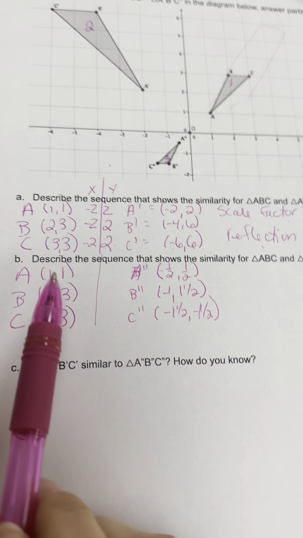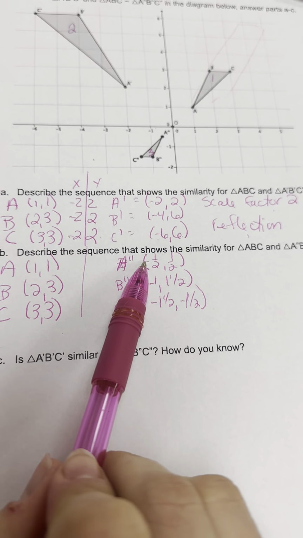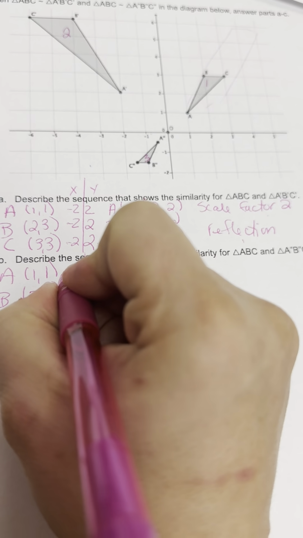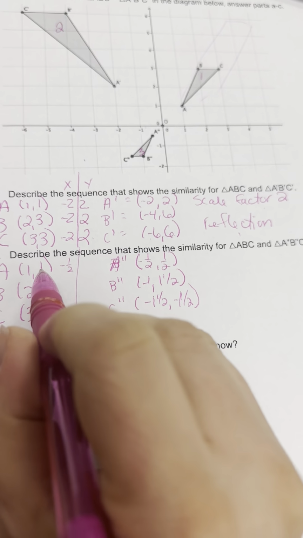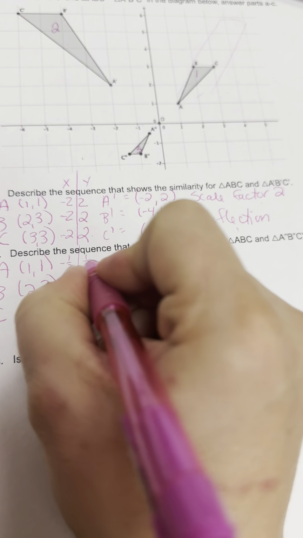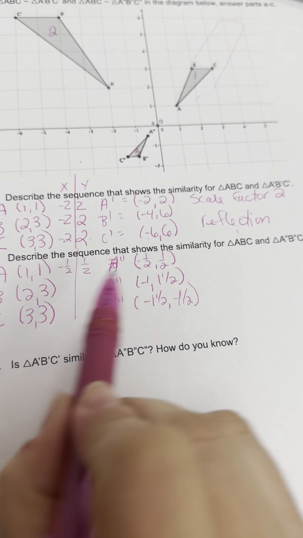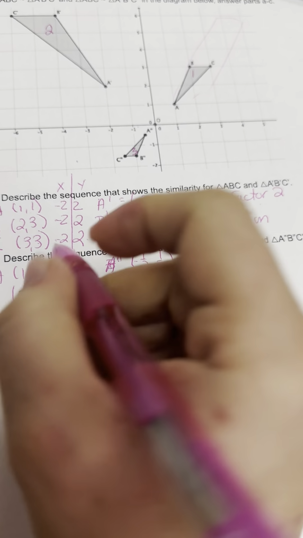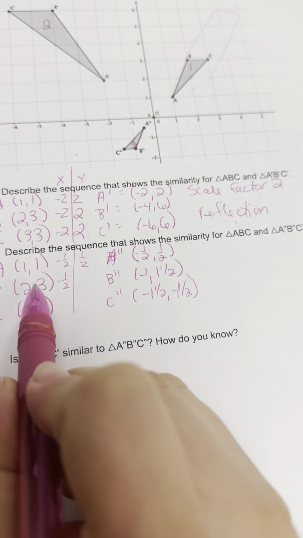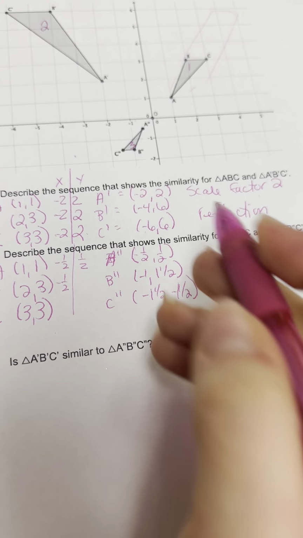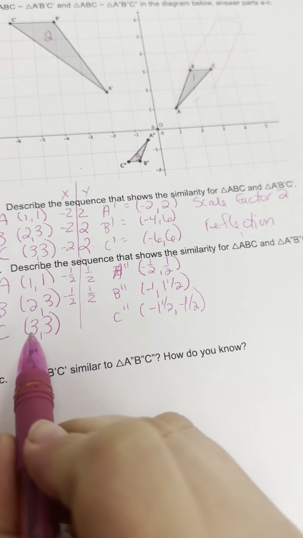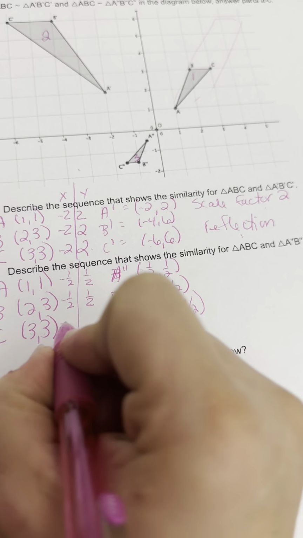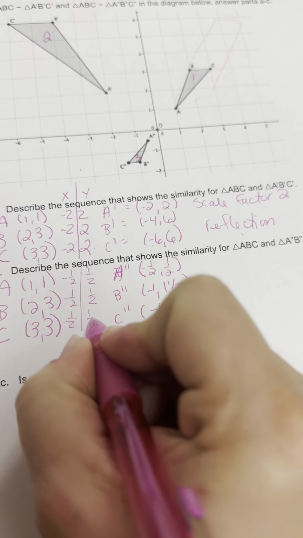So to get from 1 to -1/2, I'm going to multiply by -1/2. 1 times 1/2 is also 1/2. 2 times -1 is -1/2. 3 times some number gives me 1 and 1/2. That's 1/2. And then these 3's again, -1/2, 1/2.